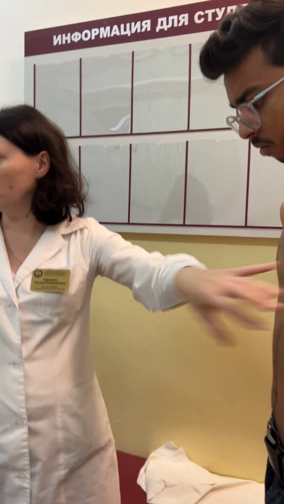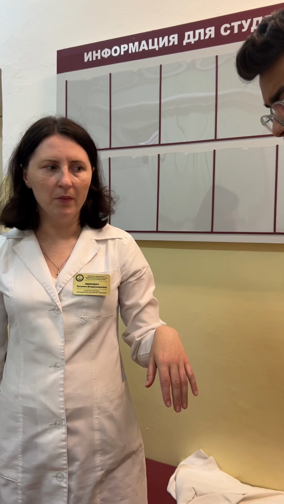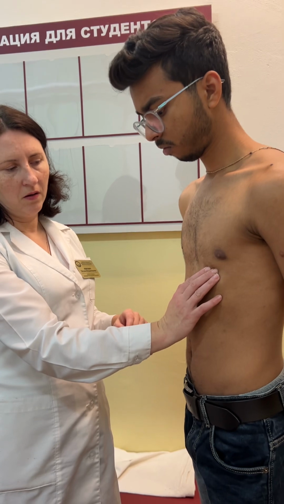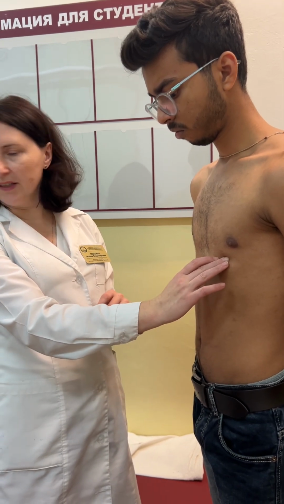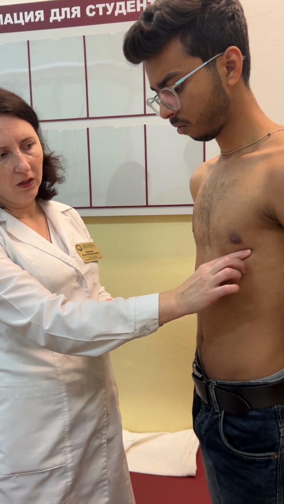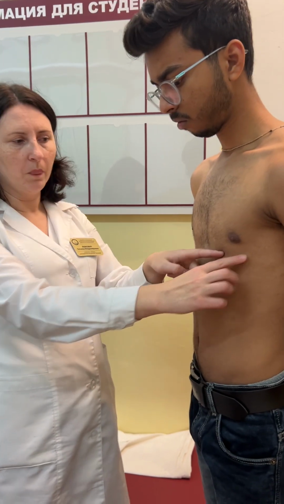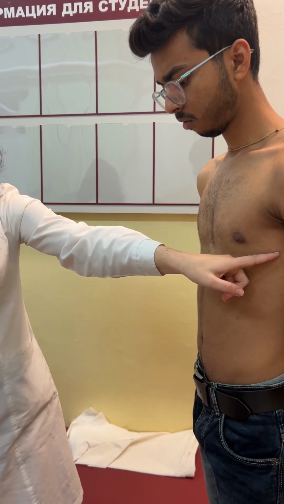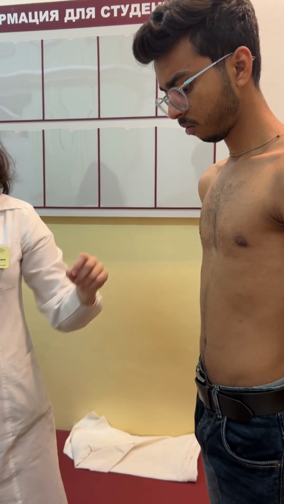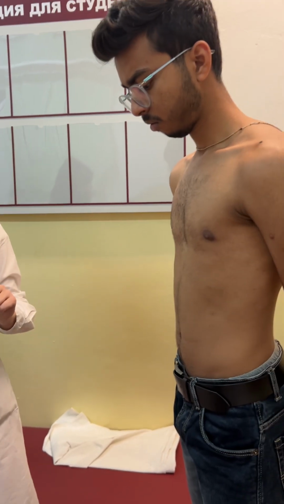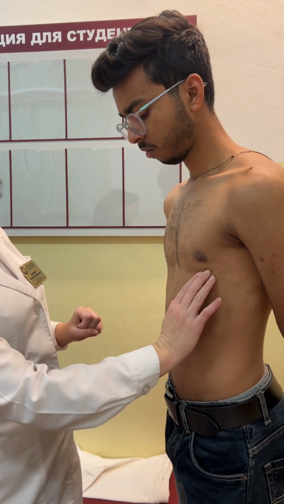Then we find the left border of relative heart dullness. If we find the apical impulse, we palpate this area. The apical impulse is located here, and I move 2-3 centimeters laterally from this border, and we start percussion. If I don't find the apical impulse, the anterior axillary line, 5th intercostal space, and I start. If you find the apical impulse in the 6th intercostal space, you start percussion from the 6th intercostal space. Here we find it, I just move 2-3 centimeters laterally, and I do percussion.